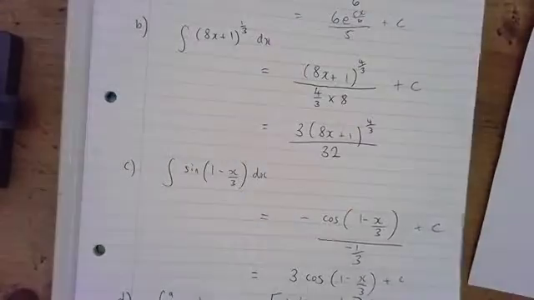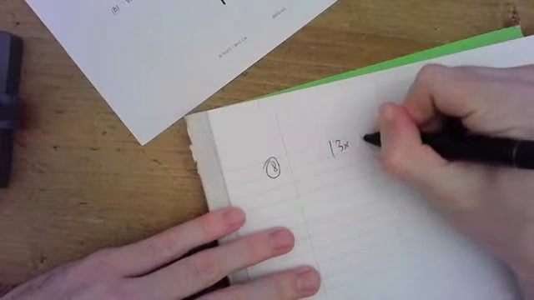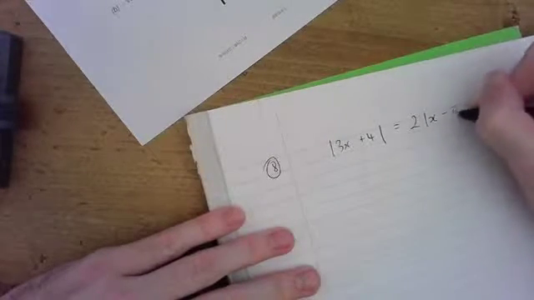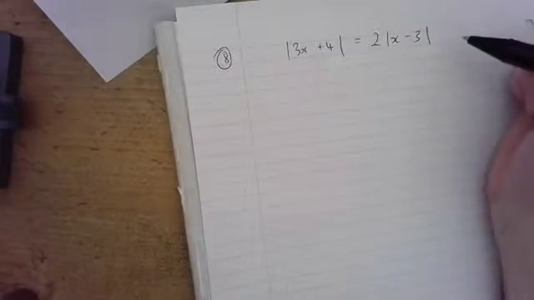Okay then, number 8, some mod signs. Okay, now the trick that you can do to make this really quick is, let me write out the question first. So mod of 3x plus 4 equals 2 mod minus 3. Now I don't like the mod signs. Okay, if they're brackets, it'd be easy. I'm going to change them into brackets.